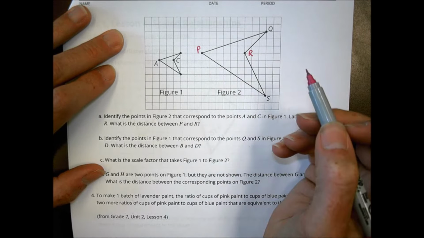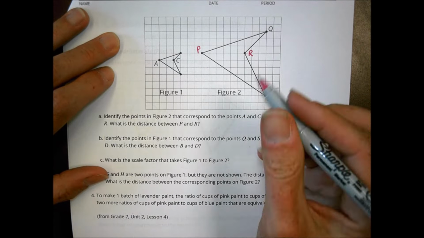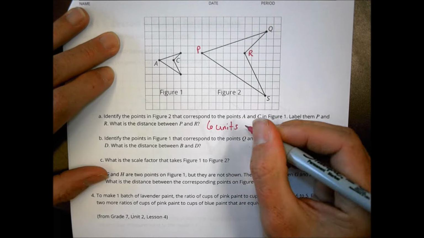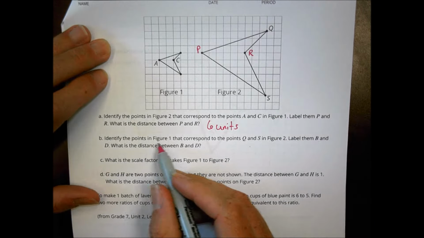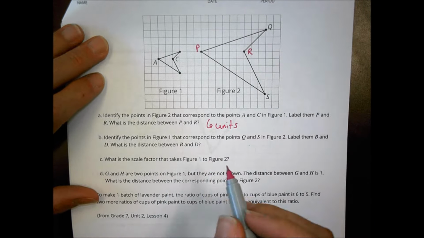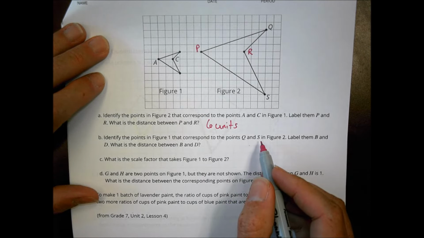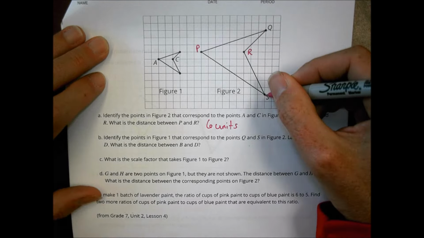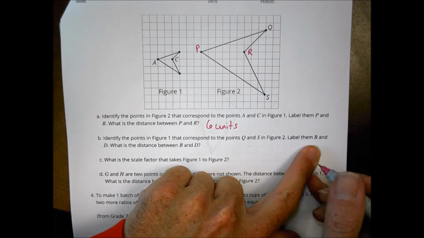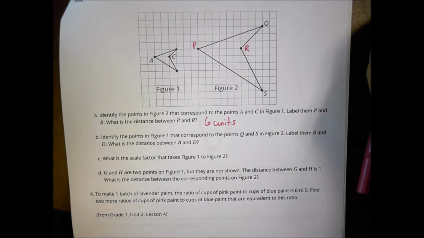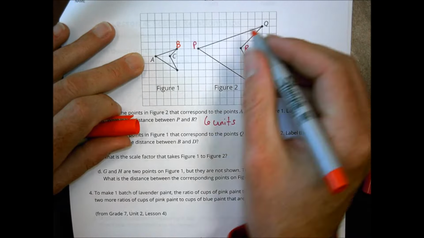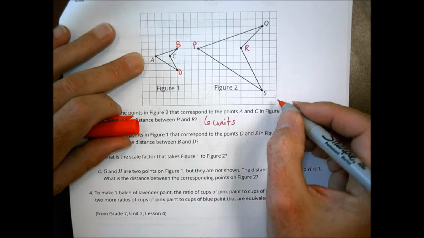Looks like 6 to me. That's what I would say. So we would say 6, and you might say 6 units. For B, identify the points in figure 1 that correspond to points Q and S. So if this is Q and this is S, it says label them B and D. So we would go ahead and label this B to match with Q and D to match with S.